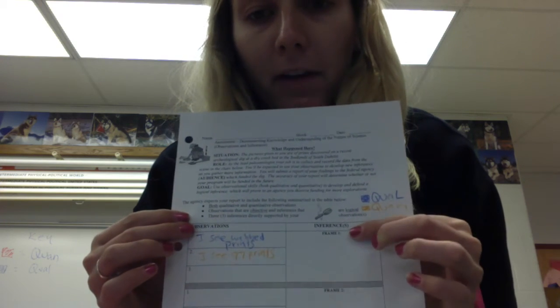Then I get to make my inference. I think that I see dinosaurs walking to the same spot. I don't know. What are you concluding based on what you see? So we're going to do that for all the frames. And that's the first half of the assignment.